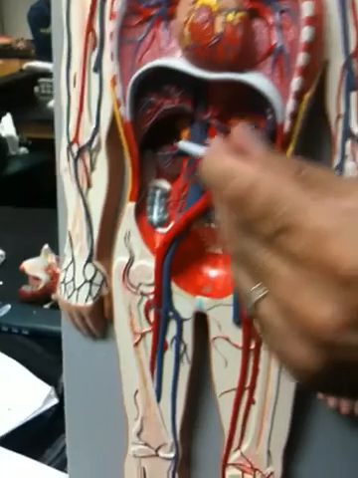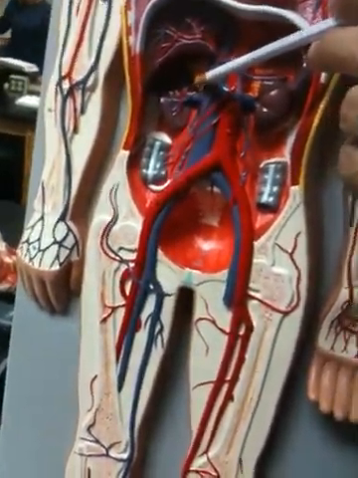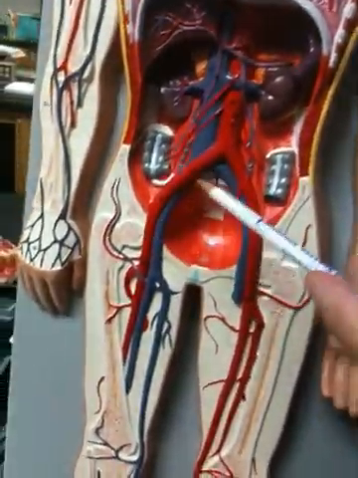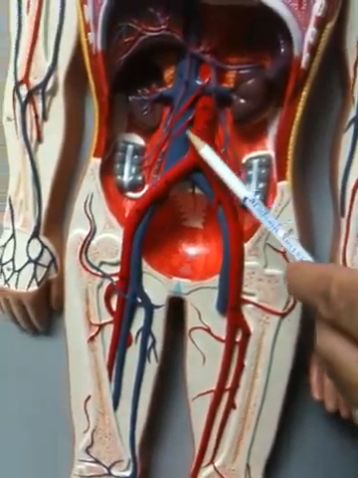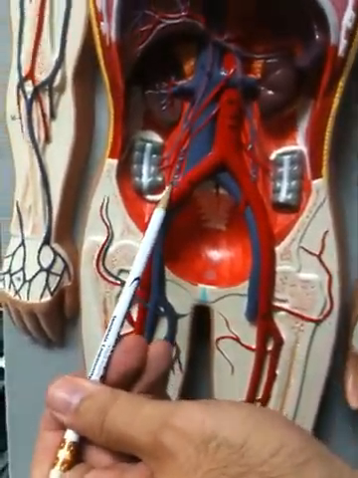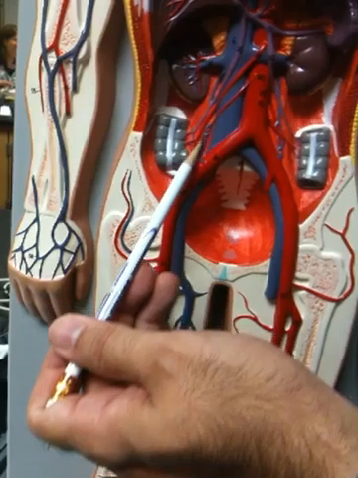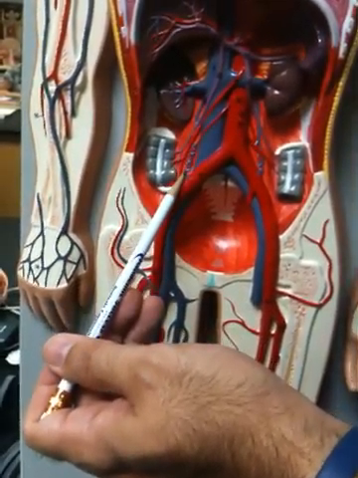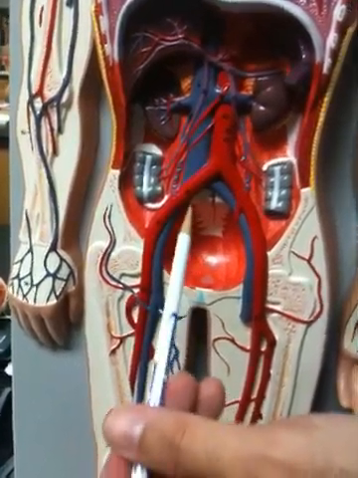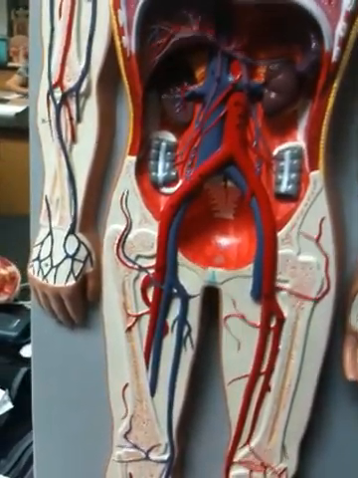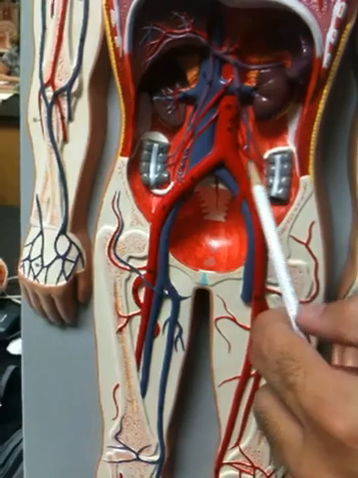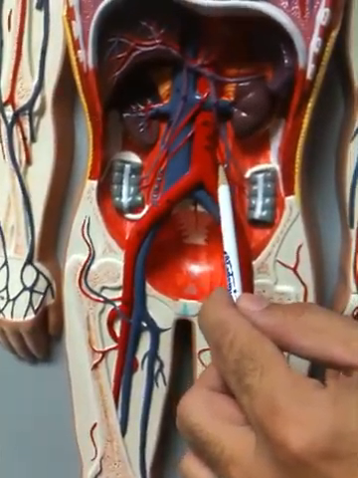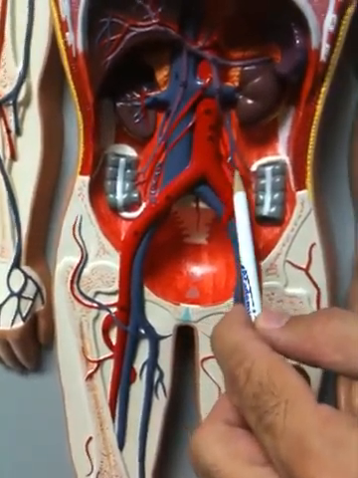And then this is your renal artery, which goes into the kidney. Your genital artery is the one that goes into this twisty blue and red part right here. Is that called genital or gonadal? Either one, genital or gonadal. And your inferior mesenteric, I think, is this one right here, which goes into your large intestine.